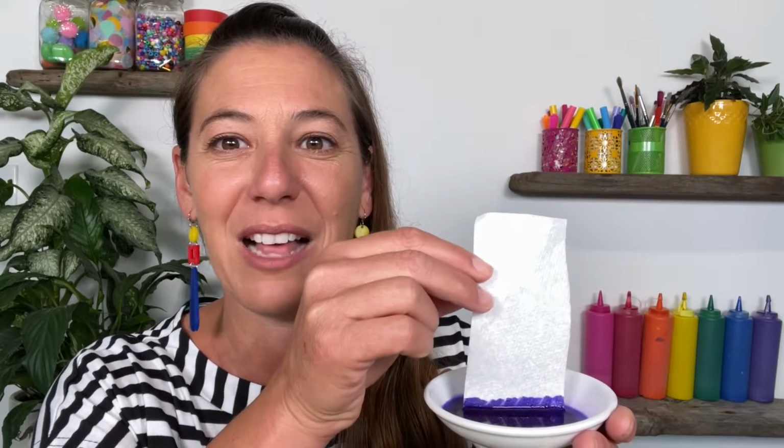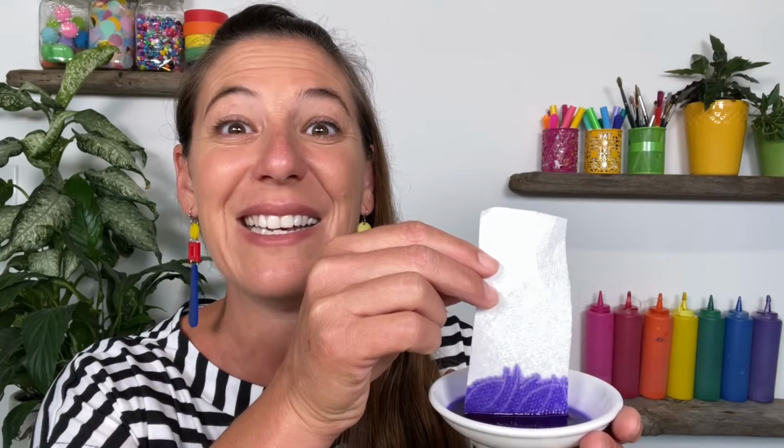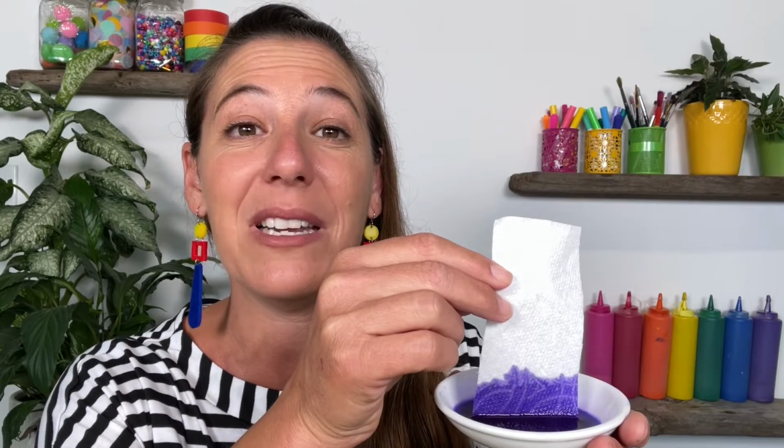I mean, oftentimes we can see liquid moving downwards because of gravity, but how would a liquid travel upwards? Well, the answer is capillary action. Let's watch this and you tell me what you see. Okay, I'm going to put that liquid in there. Wow! Instantly, that liquid is traveling up the paper towel.